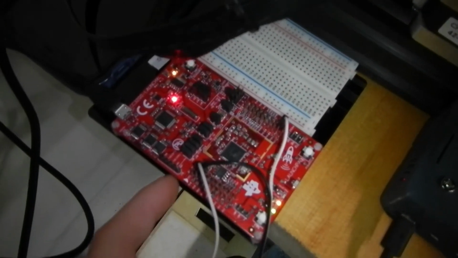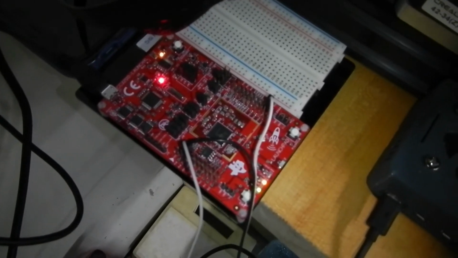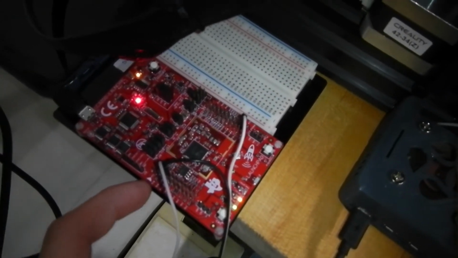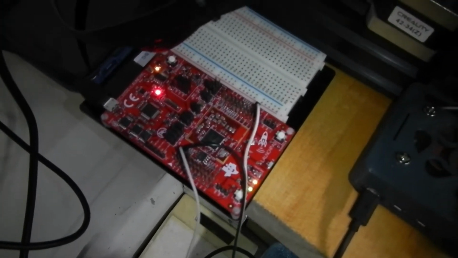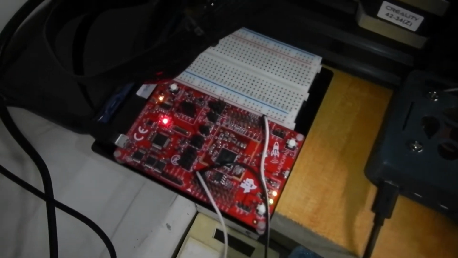Then there's an iPhone XR right here, and that's just running a Wi-Fi hotspot that the CC3200 is connected to. I could connect the CC3200 to the home Wi-Fi network, but unfortunately the signal is just not strong enough, and so it disconnects. So I have it just connected to this Wi-Fi hotspot right here.